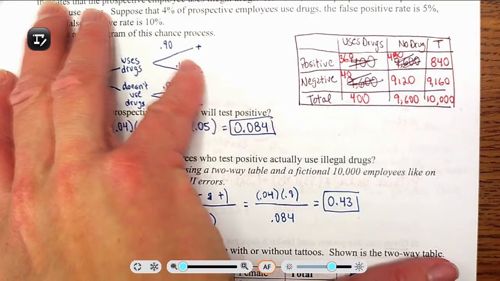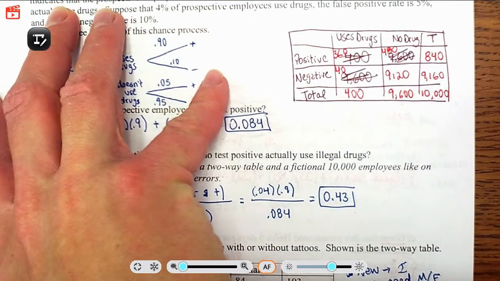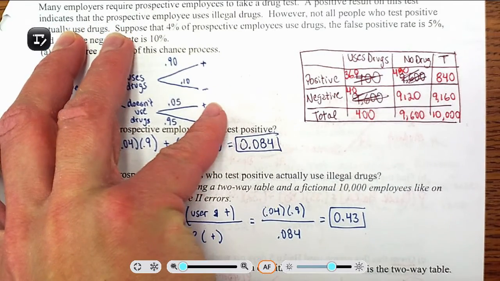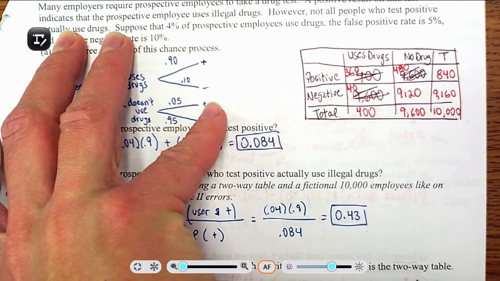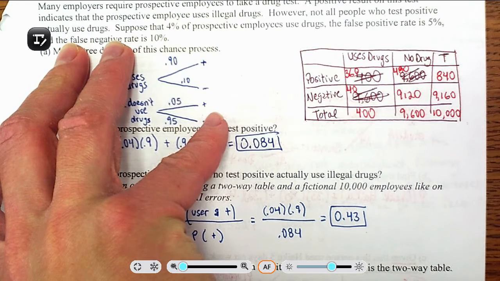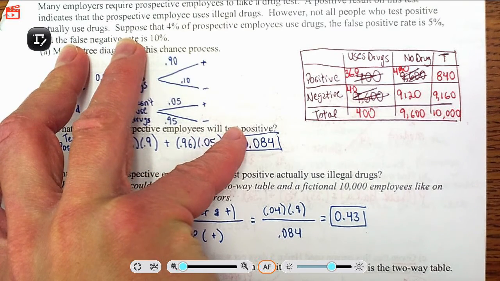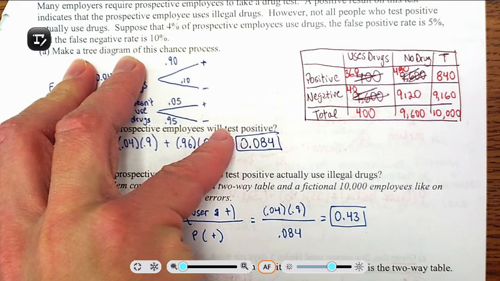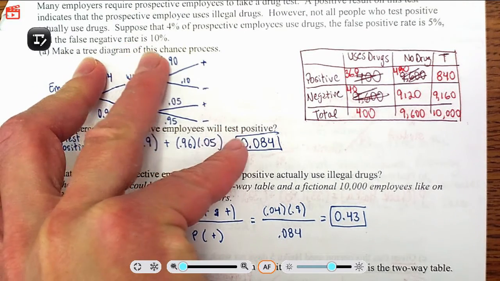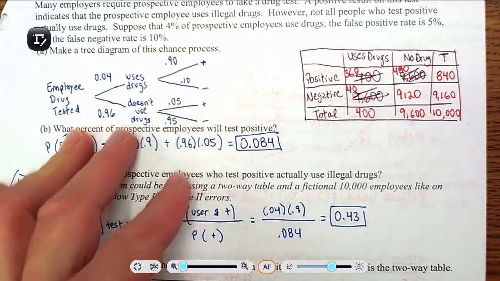Okay, independence. Many employers require prospective employees to take a drug test. A positive result in this test indicates that the prospective employee uses illegal drugs. However, not all people who test positive actually use drugs. Suppose that 4% of prospective employees use drugs, the false positive rate is 5% and the false negative rate is 10%. Make a tree diagram of this chance process.